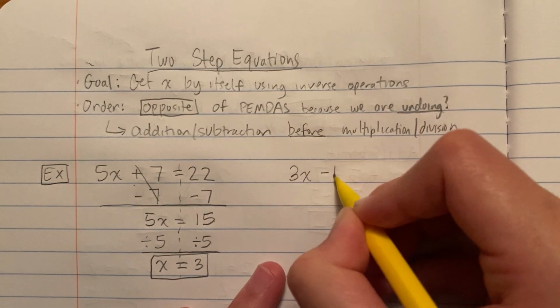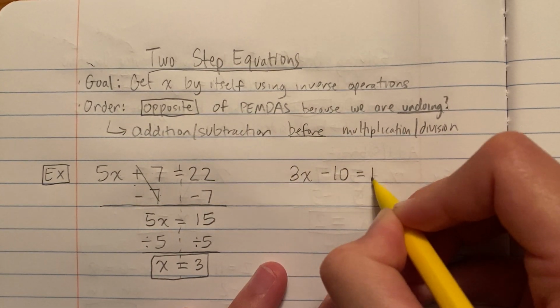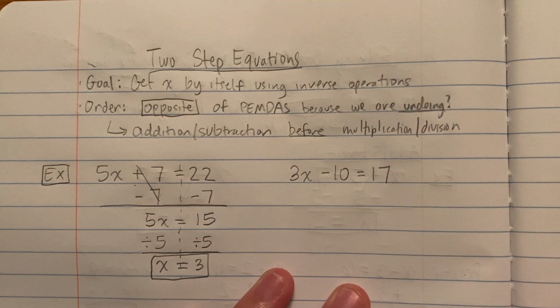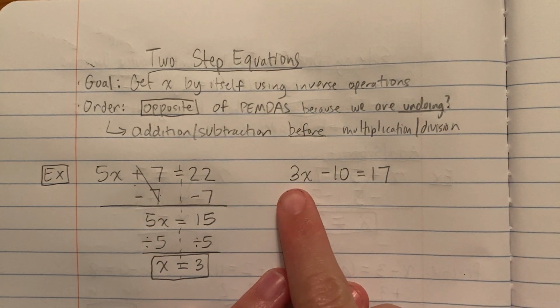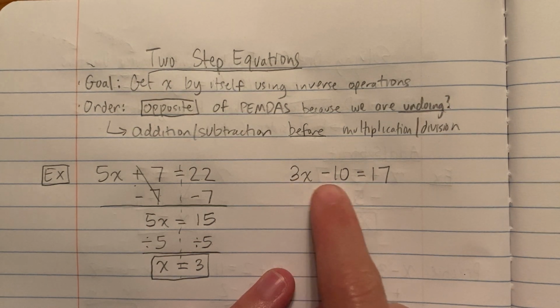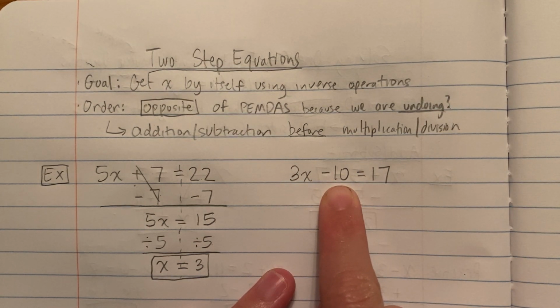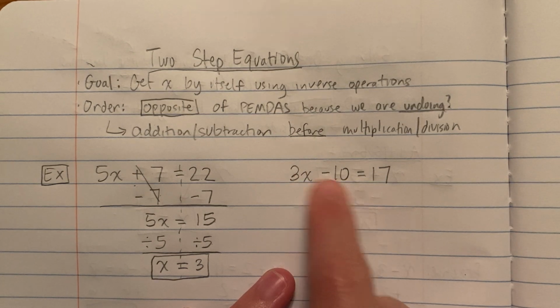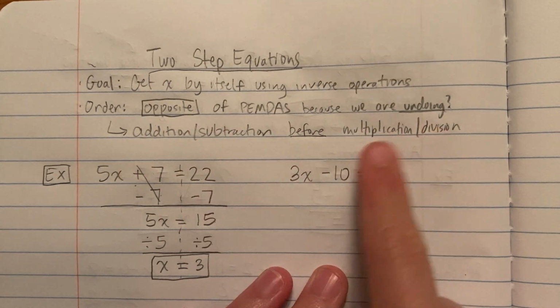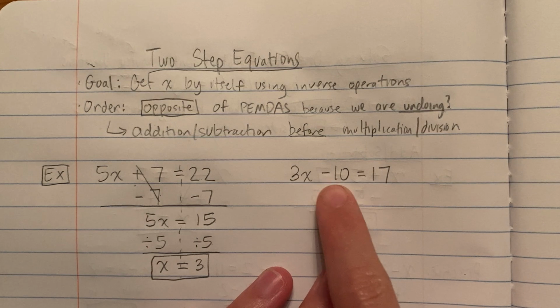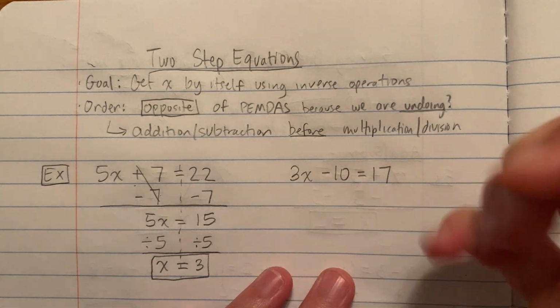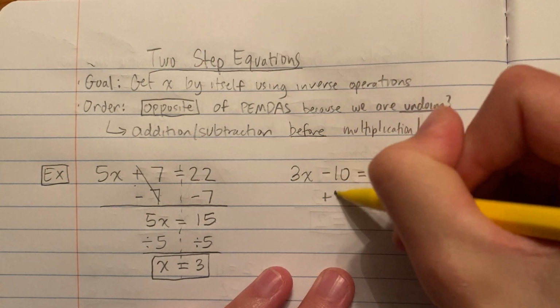Here's one more example. Okay, here I have multiplication, right? This is 3 times x, and I have subtraction. Okay, so which one should I do first? Well, I do addition and subtraction before multiplication and division, so I'm going to get rid of the subtraction first. So how do I get rid of minus 10? What's the opposite of minus 10? I'm going to do plus 10.